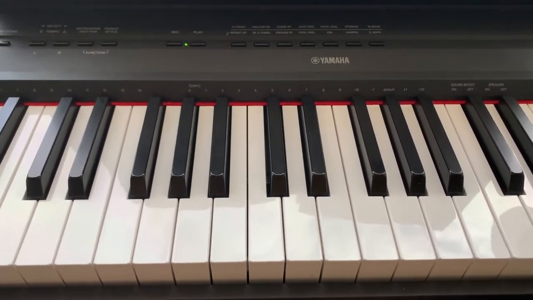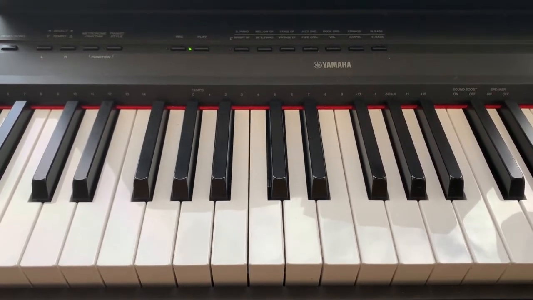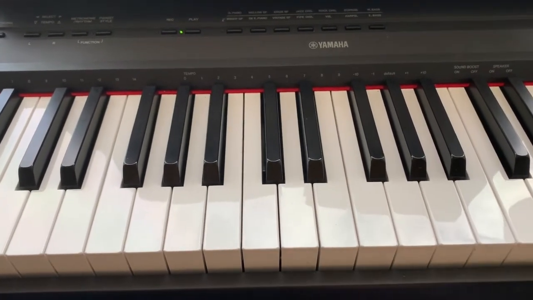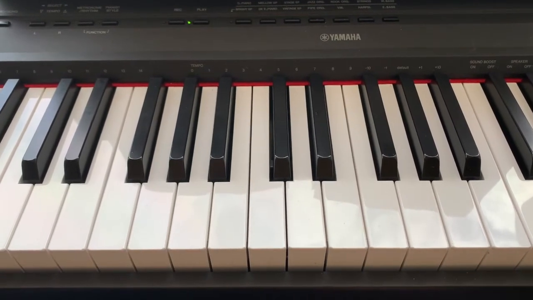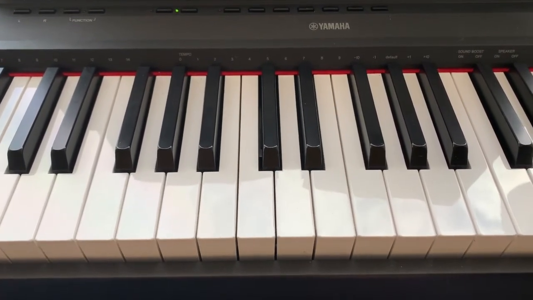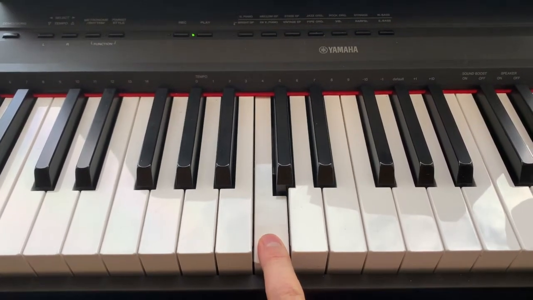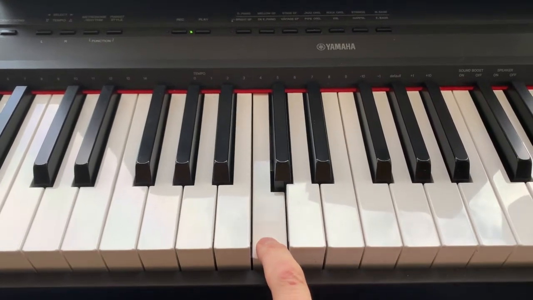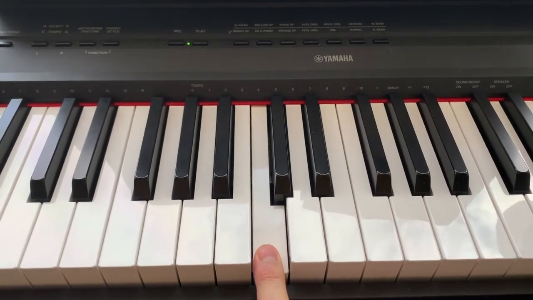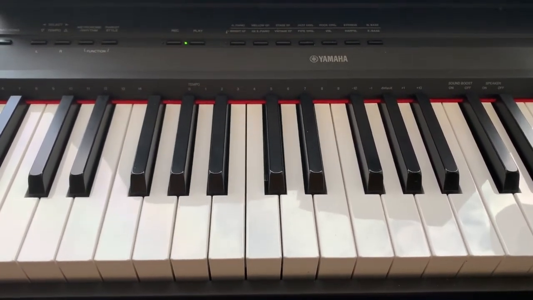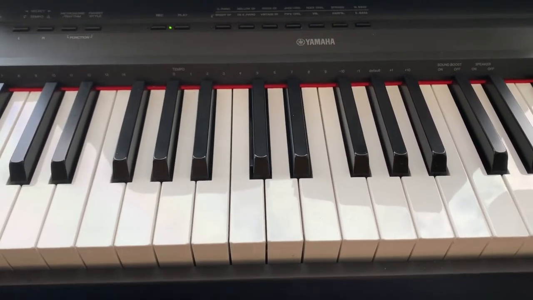So I'm holding that note for longer. I'm not playing a new note on each beat. I'm actually playing a new note every 2 beats. Well, whole notes are twice as long as that. So whole notes can be played every 4 beats. So a whole note lasts for 4 beats long. So let's hear what that would sound like. 1, 2, 3, 4. So there I just played 4 whole notes. And you notice that I played it and then let it hold for 4 full beats.